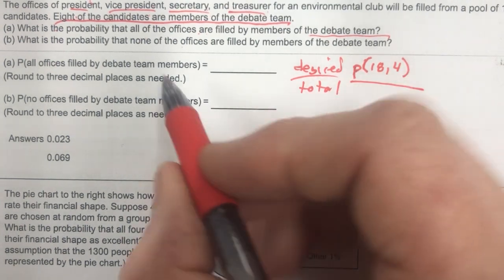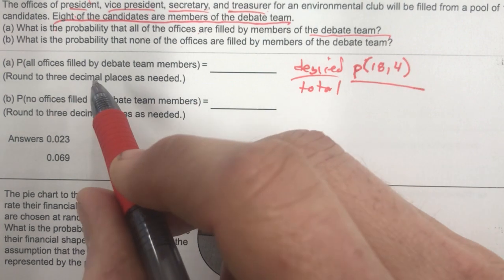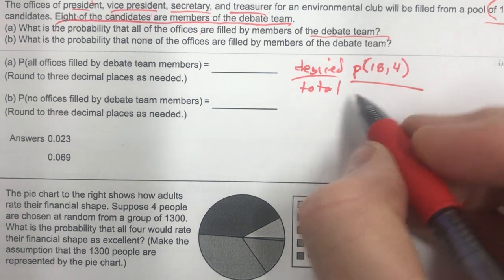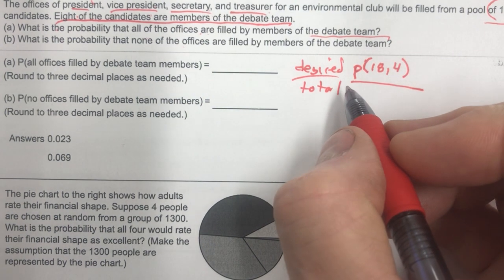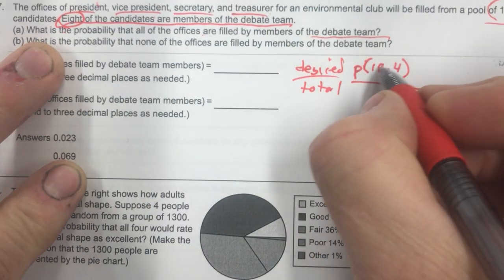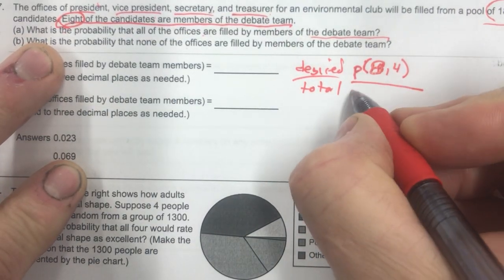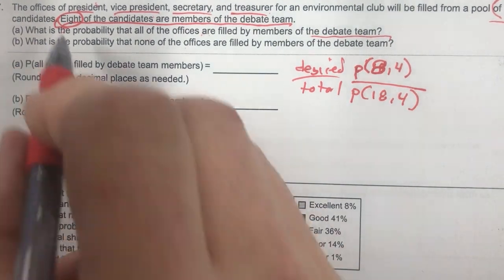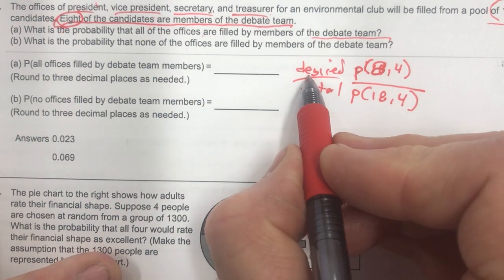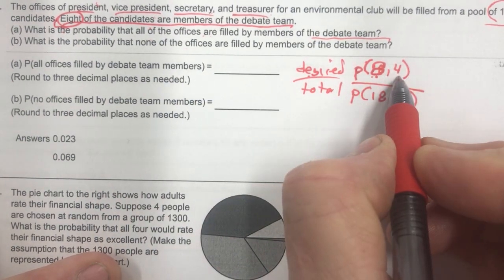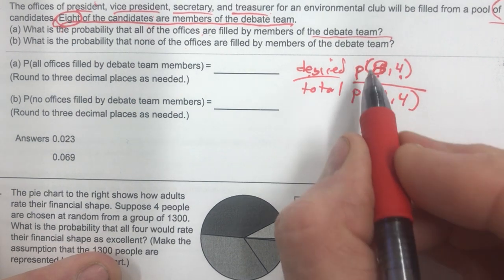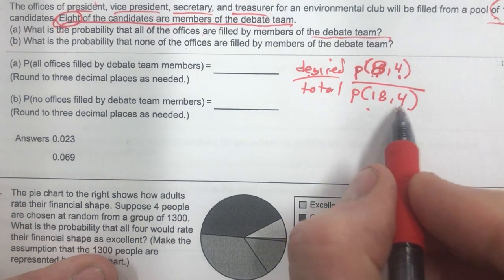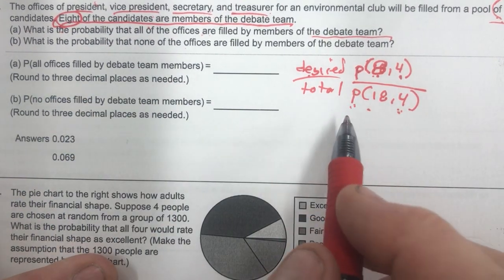On the bottom, there's 18 candidates. Okay, I've got this wrong here. There's only 8 on the debate team, so this should be 8. I'm messing up. That would be on the bottom. I'm screwing this problem all up. I apologize. But there's only 8 on the debate team, so we desire of those 8, 4 of those to be filled in those positions. And it'd be a permutation because order matters. And there's 18 total candidates. So of those 18, we're selecting 4 of them in those positions, which makes it permutation.